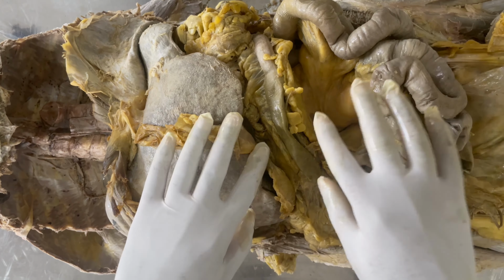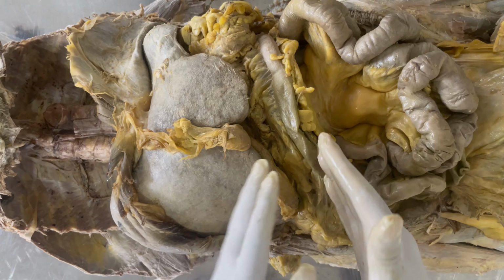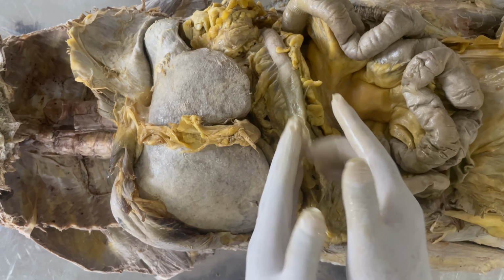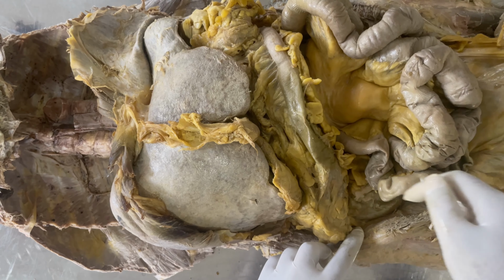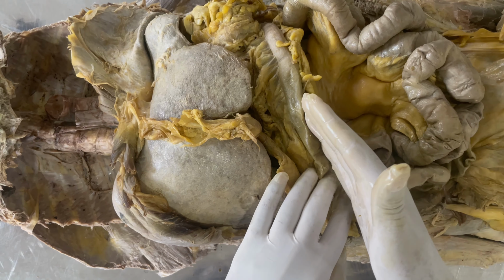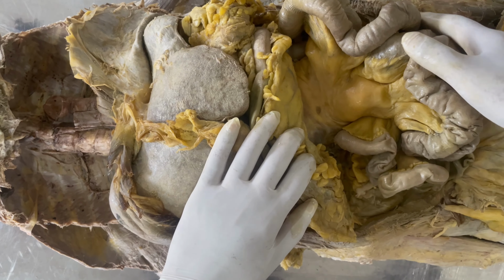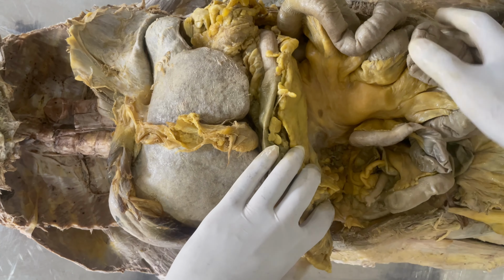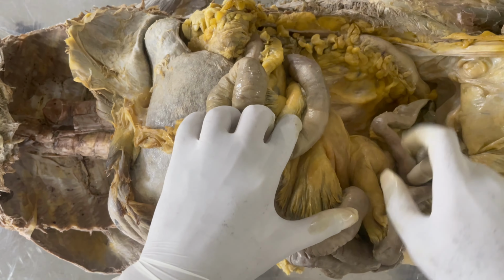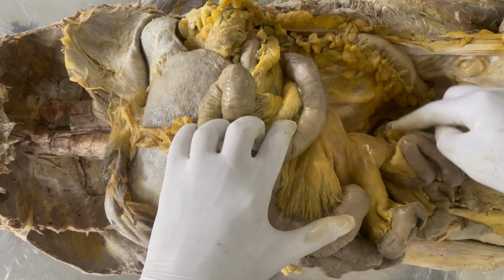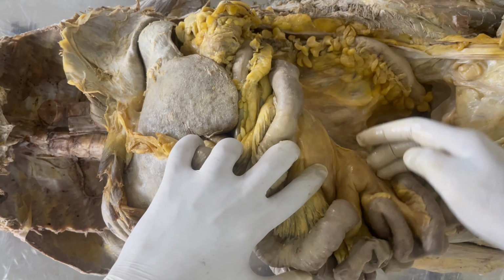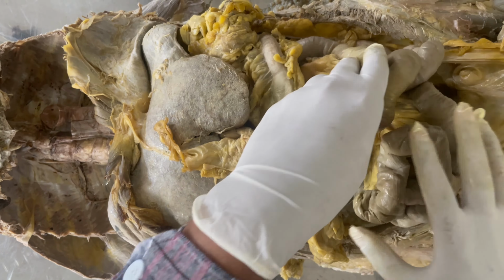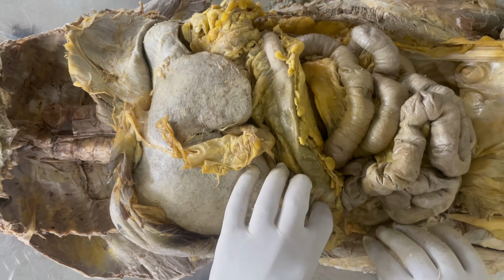Now you can see that this is the transverse colon here, which divides the compartment into the supra-colic compartment and the infra-colic compartment, which is a part of the greater sac. So let's know about the infra-colic compartment. The infra-colic compartment is divided with the help of the root of the mesentery into the right triangular infra-colic compartment and the left quadrangular infra-colic compartment. So we have the root of the mesentery, and just towards the right we have the right triangular, and towards the left the quadrangular infra-colic compartment.